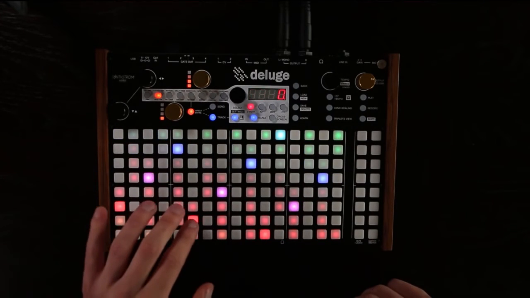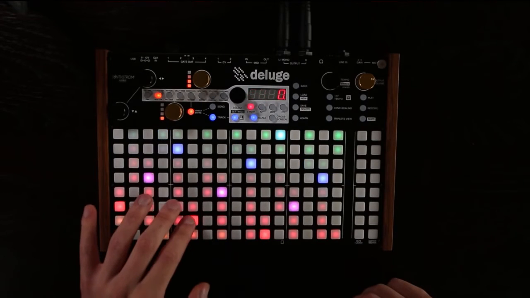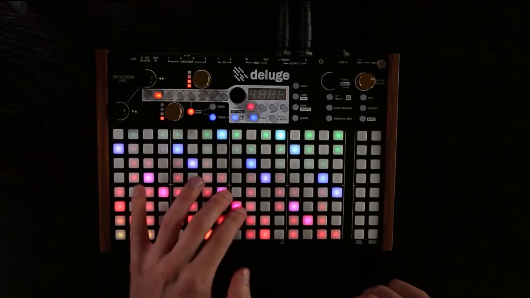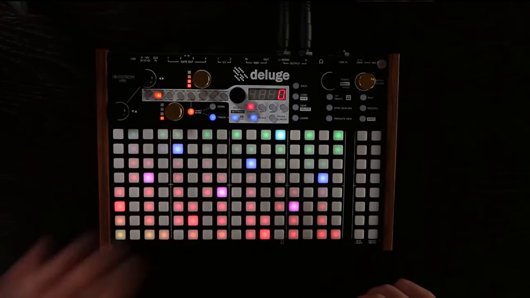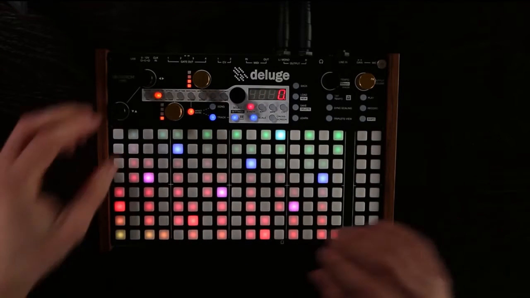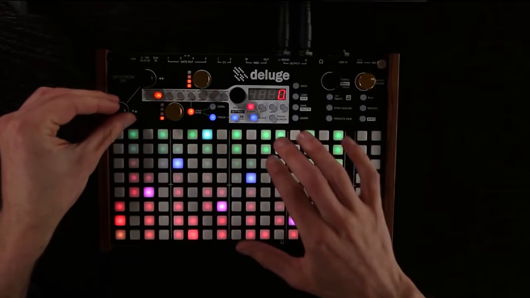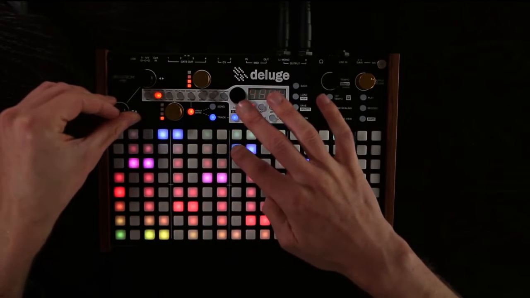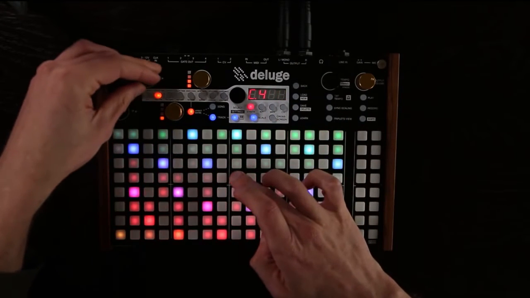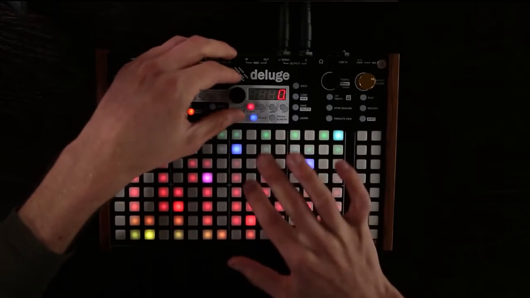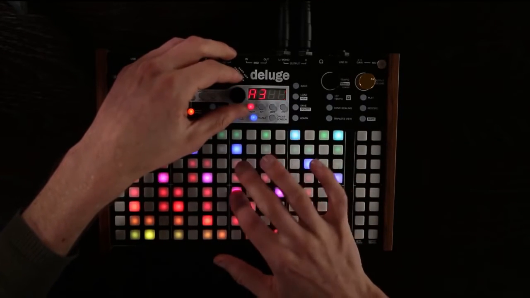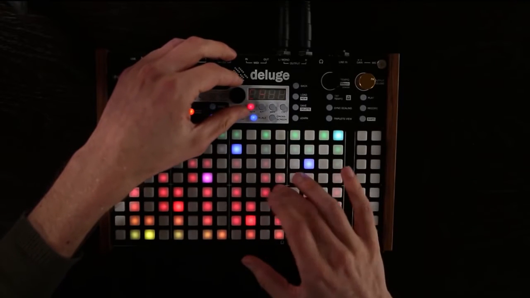So like a major third, you can do anywhere. You can scroll up and down if you want to go even higher up, and left and right too. And you still have access to all the different sound presets and their parameters.